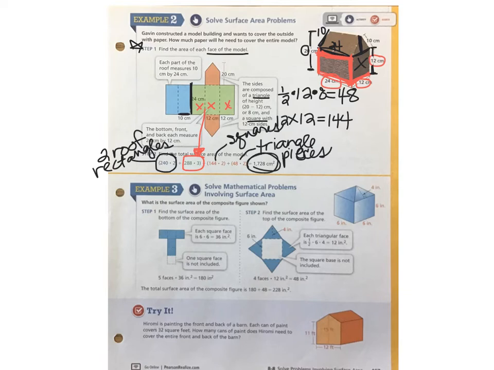Okay, for a total area of paper to cover that model of 1,728 square centimeters. So when you're finding surface area of any three-dimensional figure, or if you're trying to find the area of a composite shape, find the area of the individual pieces that make up that figure and then add those pieces back together.